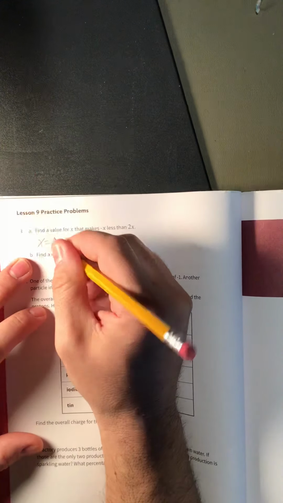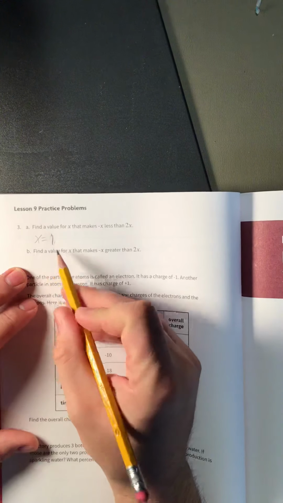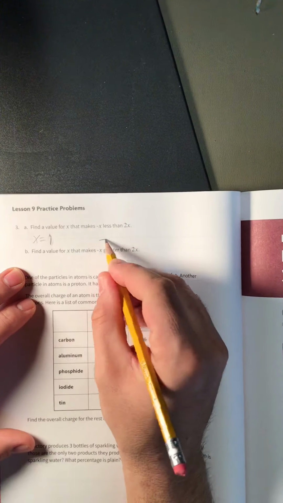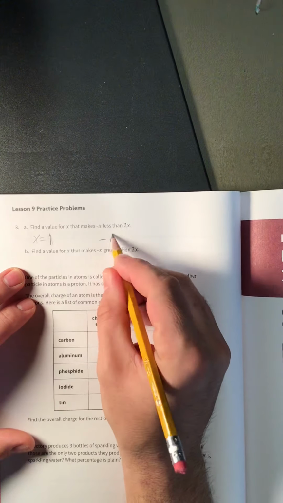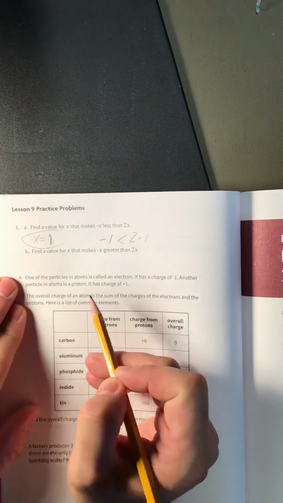X equals 1. Okay, so what is negative x? If I say x is 1, negative x would be negative 1. Is that less than 2 times x? Negative 1 is less than 2, is that correct? Yep, so 1 will work. And again, you could try 2. See if that works. You could try 3. This is just one example.